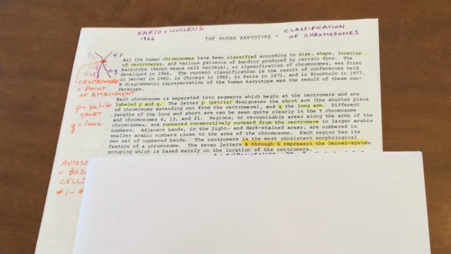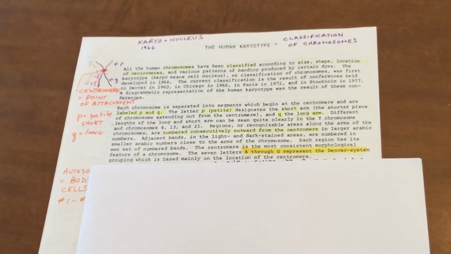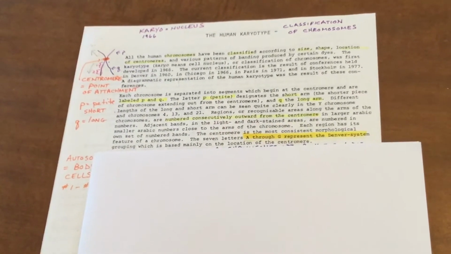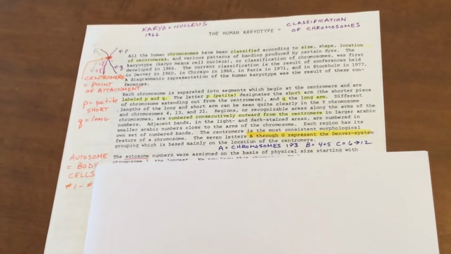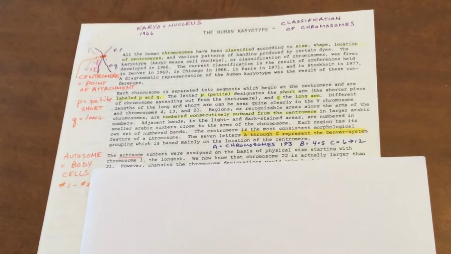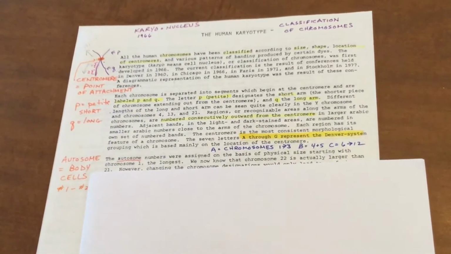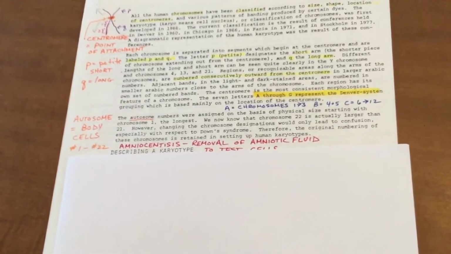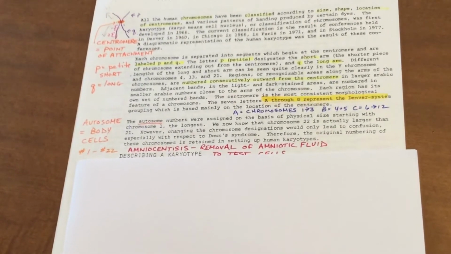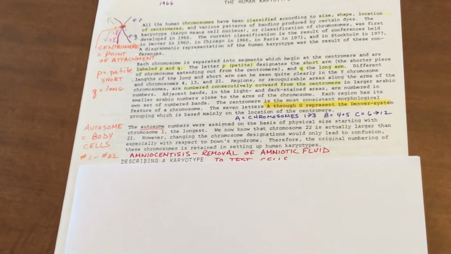The system we use is called the Denver system. So chromosomes are lined up by size from largest to smallest, and then they are redesignated as letters A through G. A chromosomes are 1 through 3, B are 4 and 5, C are 6 through 12. Again, you'll see this on the back side in a moment. We are looking first at the autosomal chromosomes. So autosomes are body cells, and we are looking at chromosomes number 1 through 22.